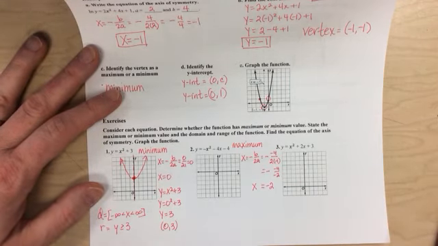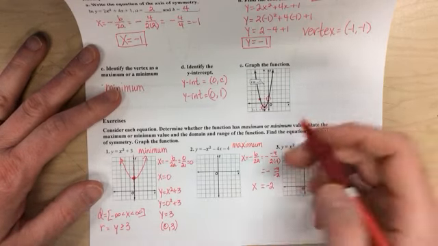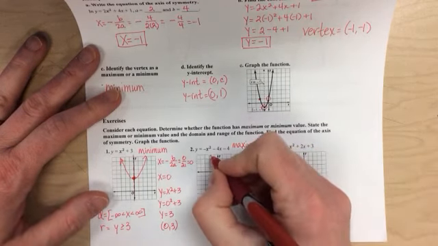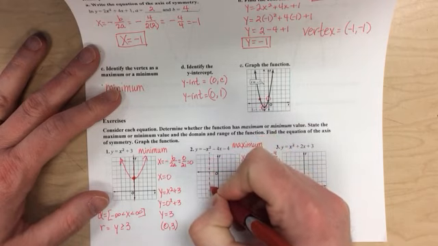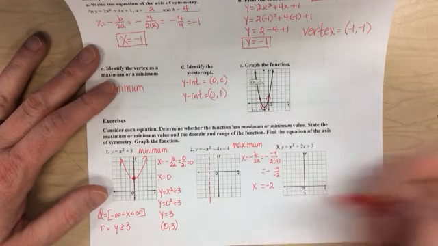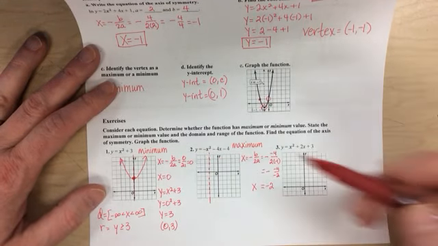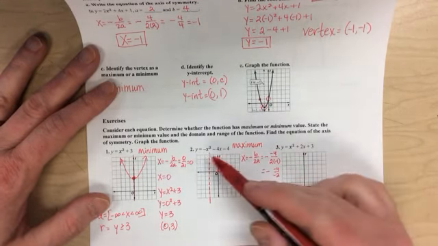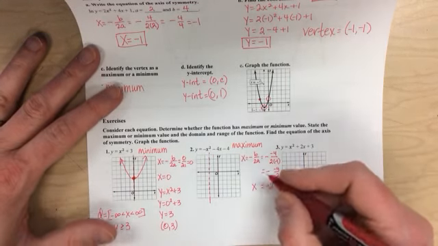So, excuse me, I'm going to go to x equals negative 2, and I'm going to draw a dotted line for my axis of symmetry. That's the line that's going to cut the parabola in half. Now, let's plug that negative 2 into the equation to find what the y value is.